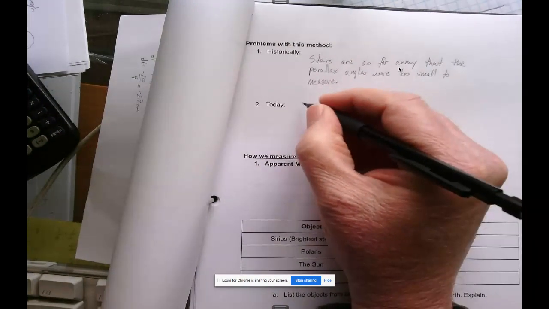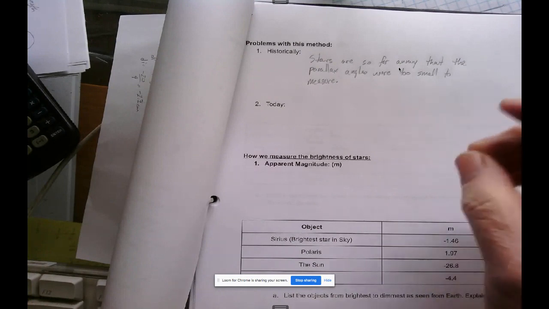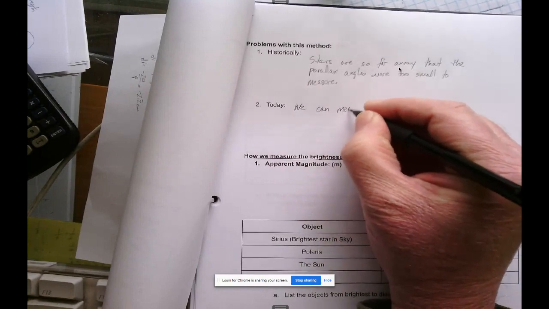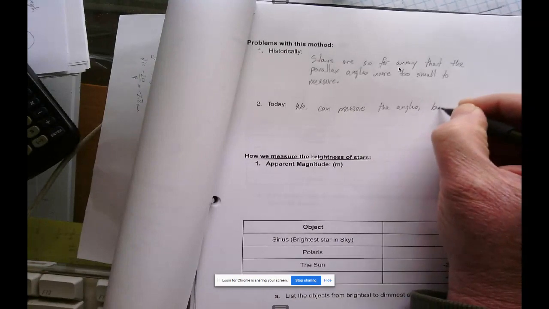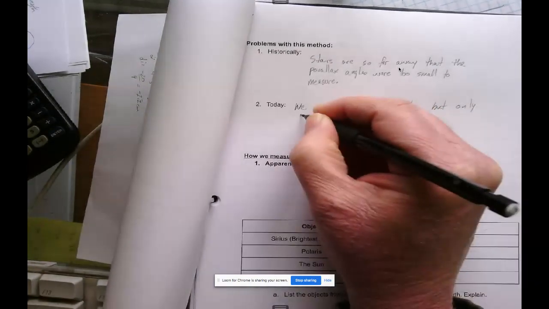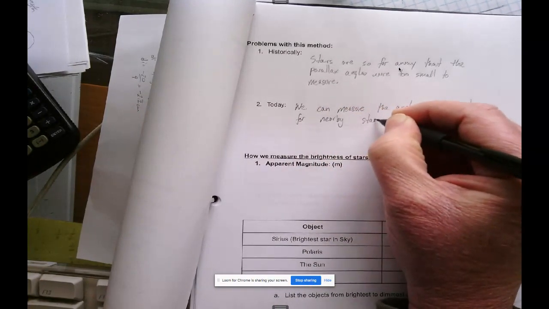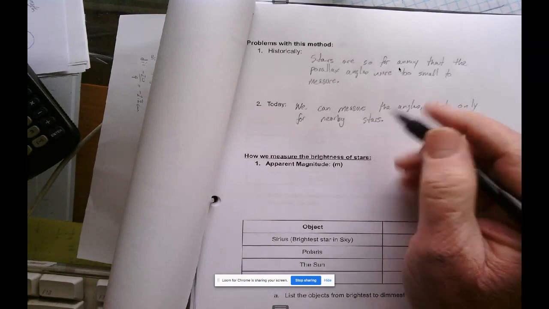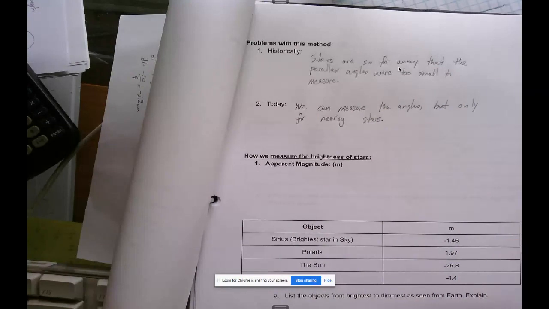Now today, okay, remember they're thousandths of a degree, so they're tiny little things. Today, we can measure the angles, but only for nearby stars. Okay, I think the best we can do is about 300 stars, and there's billions and billions of stars out there. So this method is only good for a few stars. We have to find another way to find it for stars that are farther away.